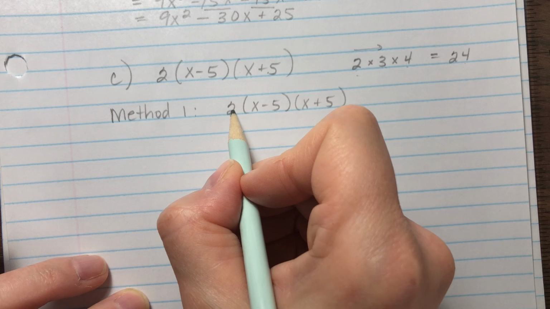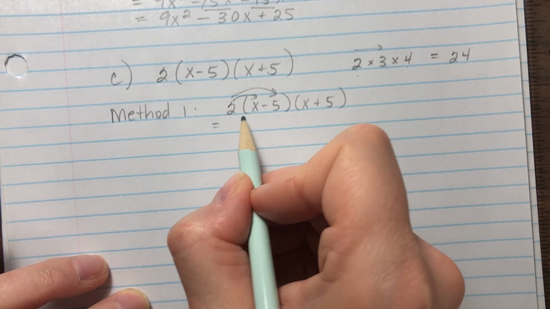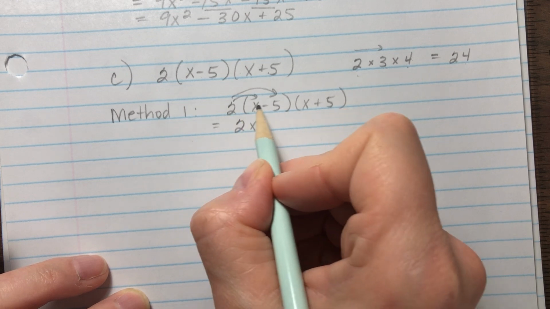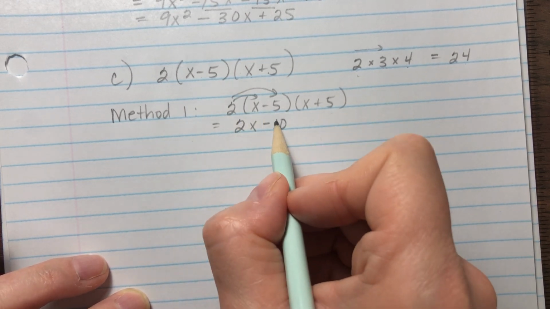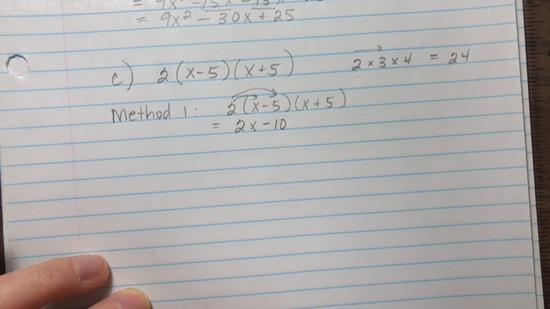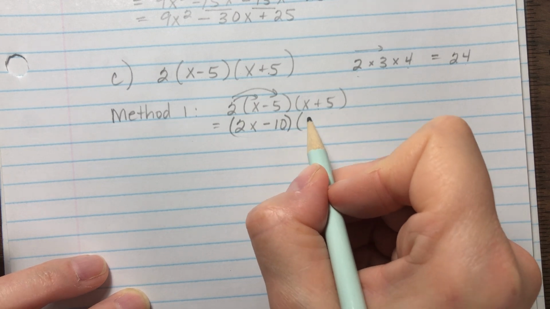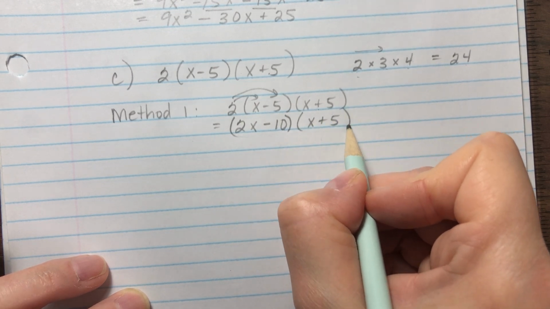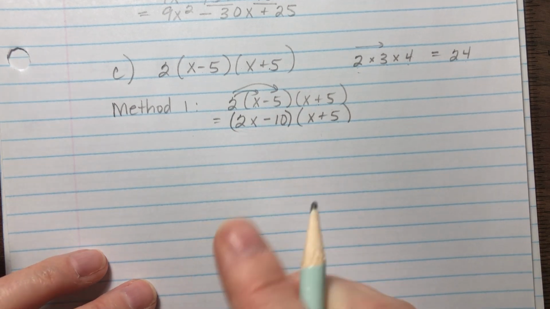I'm going to multiply the 2 through first. So 2 times x is 2x, and 2 times negative 5 is negative 10. Now this answer of 2x minus 10 is now going to be multiplied by x plus 5. So you have to put the 2x minus 10 in brackets to show that you're multiplying both of those terms now by the final factor.